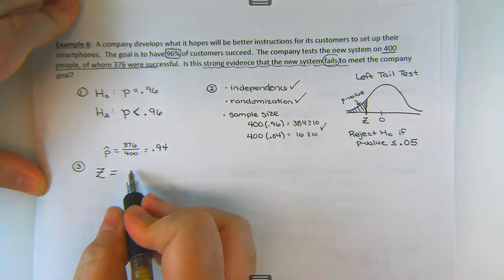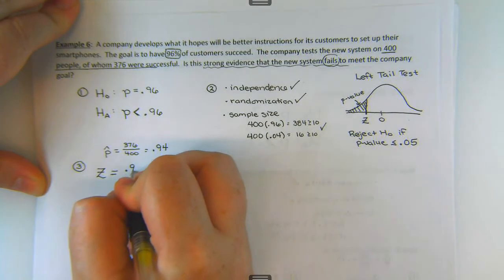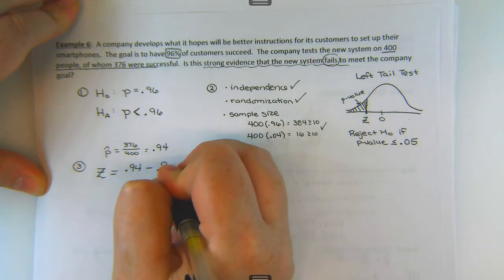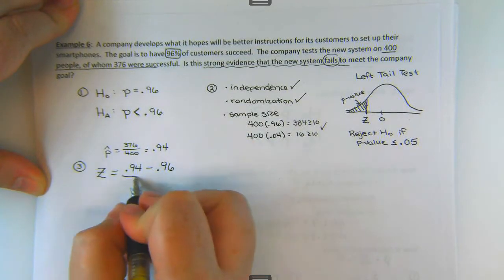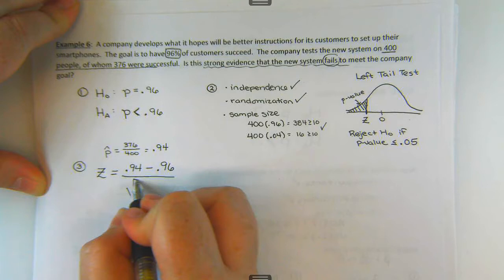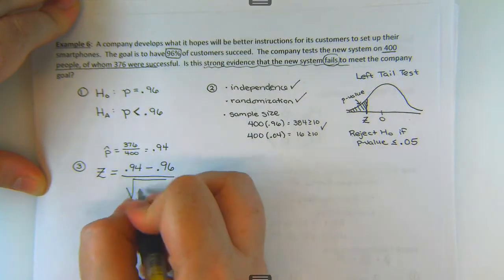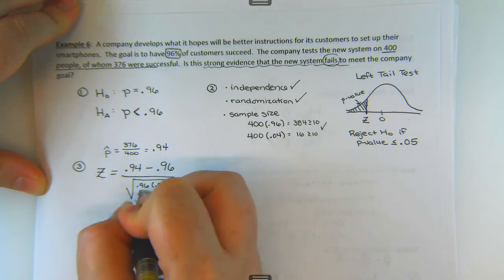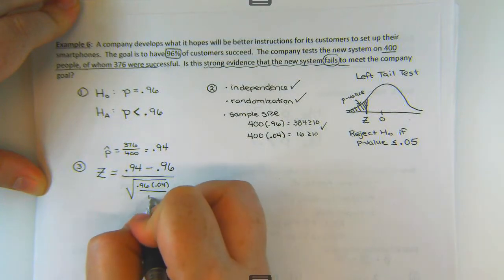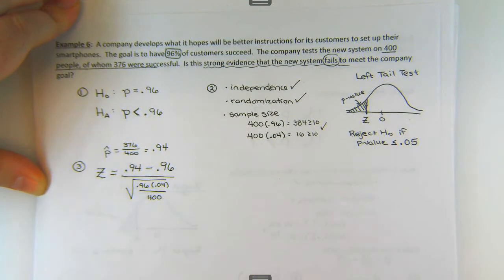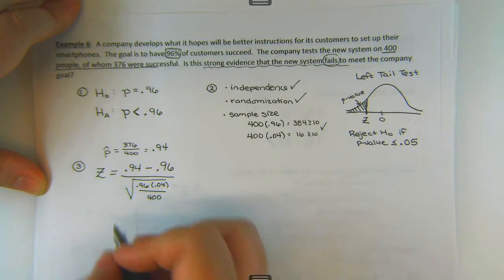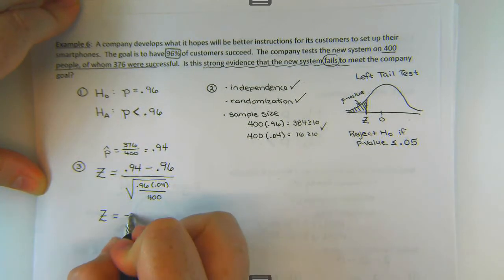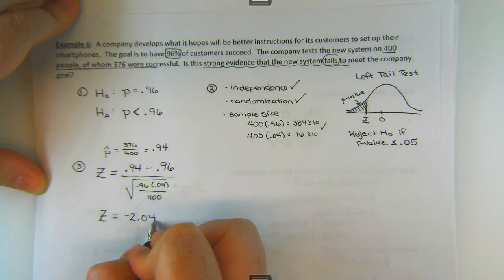So in our numerator, we compare that 0.94 and subtract away our hypothesized proportion of 0.96. Then we divide by the square root of the hypothesized proportion times 1 minus that value, all over our sample size of 400. When we plug this into the calculator, we should be getting a z-score of negative 2.0412.